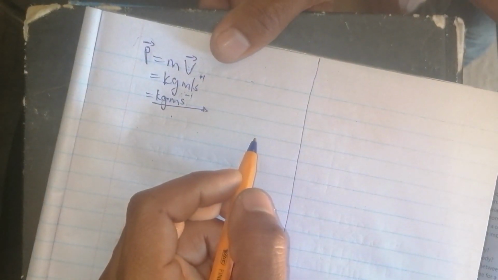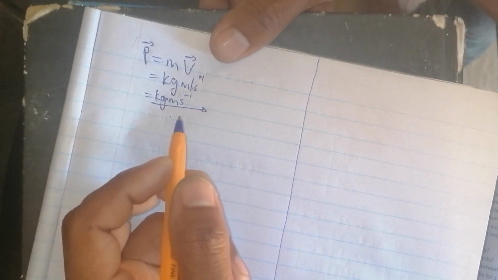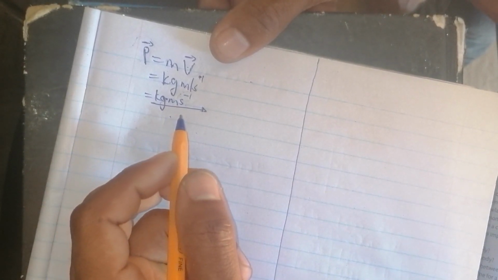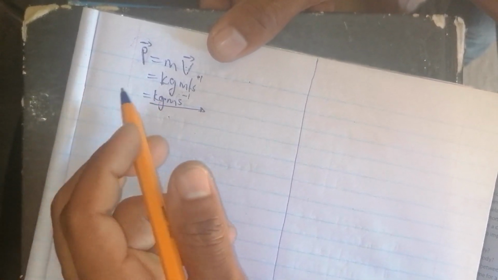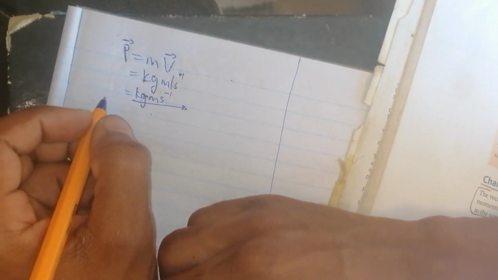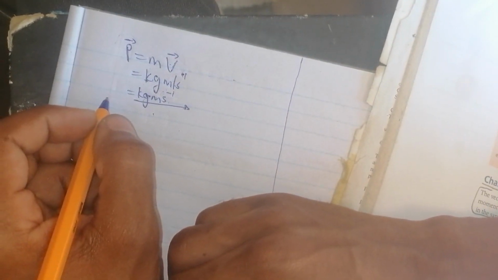Okay, that is fine. And then we know that mass is a scalar quantity, velocity is a vector, so therefore momentum will also be a vector quantity. Right, let us try to look at some of the examples that might give us an insight as to how this momentum actually works.